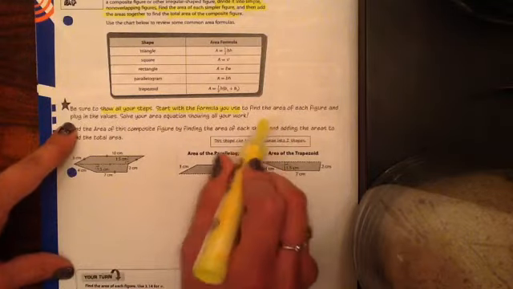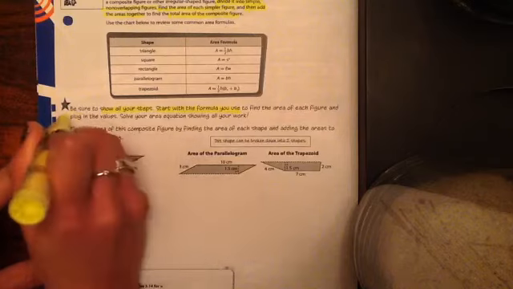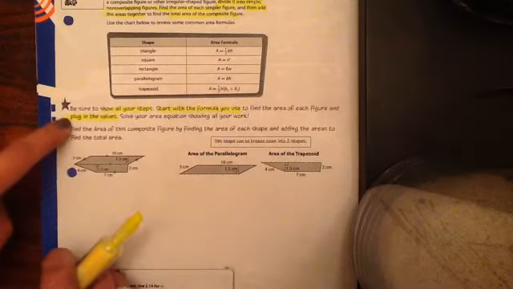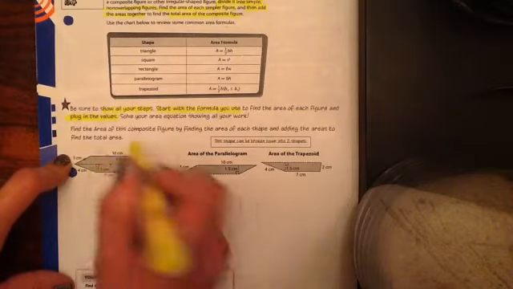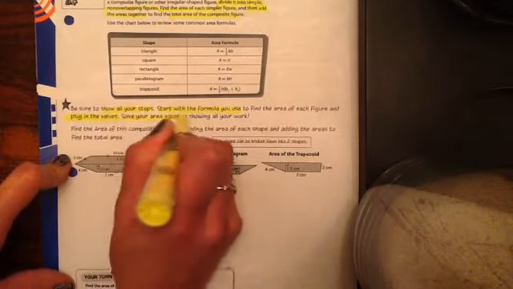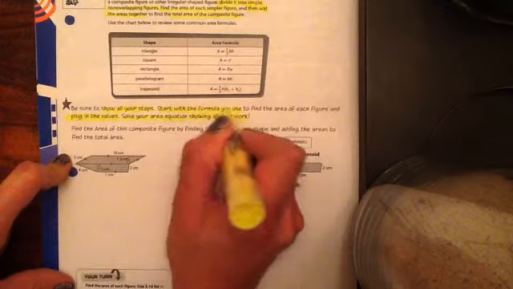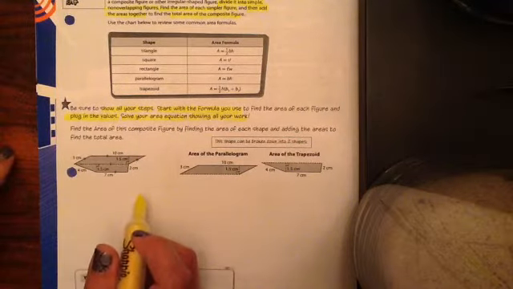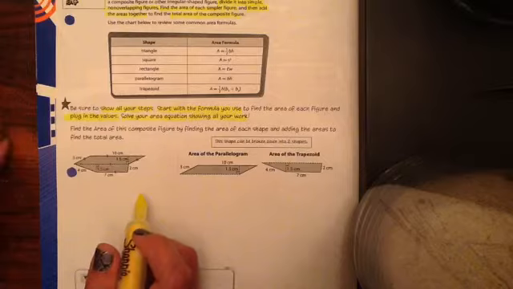When you're finding the area of each figure, we want you to show your substitution. We want you to plug in your values. We want you to solve your area equation showing all of your work. Also, remember that your answer should be in units squared.